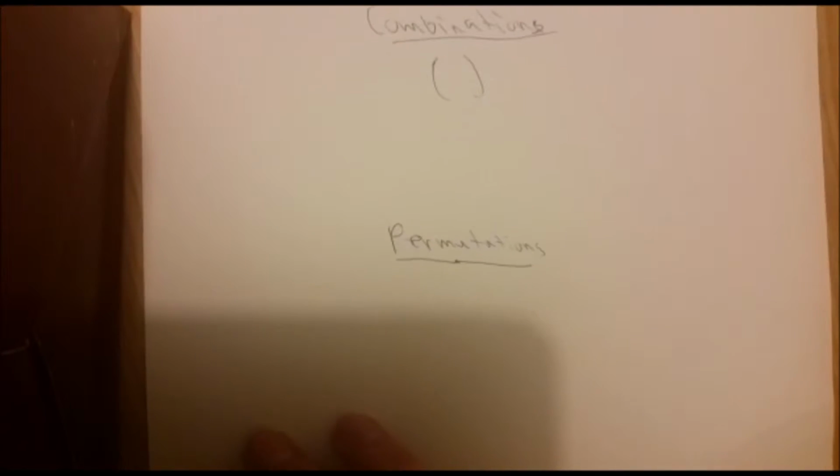Hey guys, today I'm going to go over combinations and permutations. First, this stuff has to do with factorials, and I'm just going to show you what factorial means. So, this quick example will show you what it means.